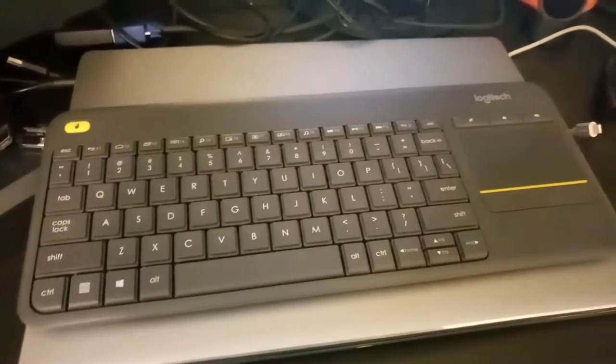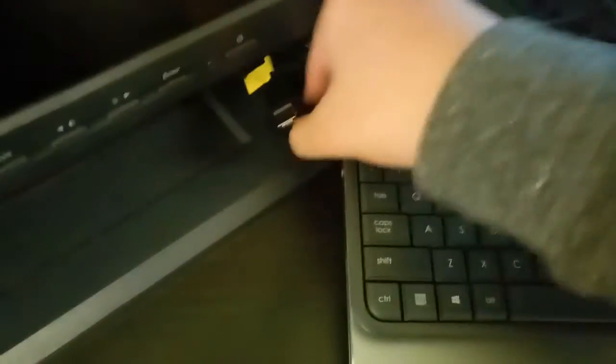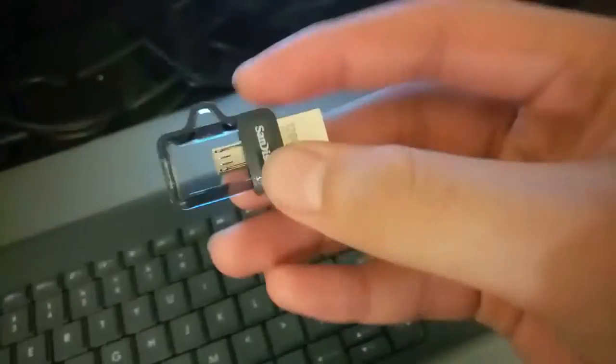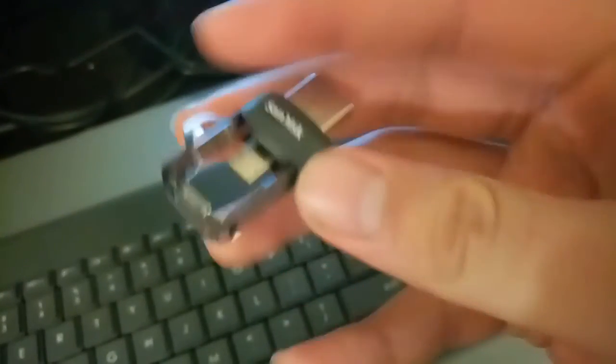I'll be using this keyboard as my keyboard and mouse. This USB drive here is a SanDisk 128 gigabyte Dual Drive, USB 3.0.